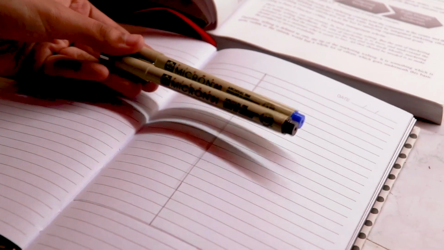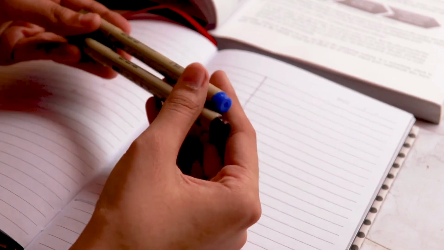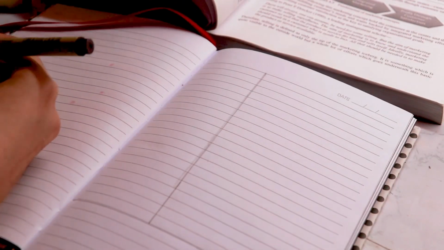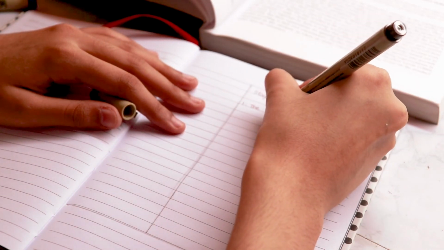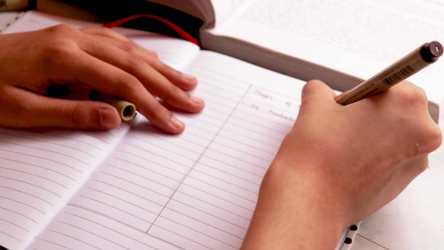Now the next step is to basically write it down. So choosing the right pen is obviously important. Personally, I like these Micron pens a lot and this has literally changed my life, but you can use any pen that you want. So start out by writing the heading first and then the subheading for the topic.